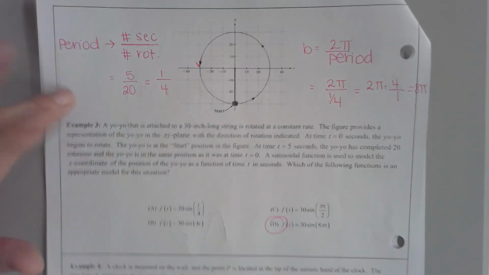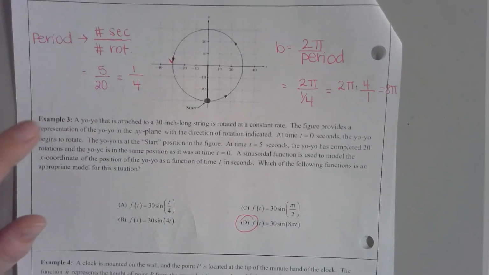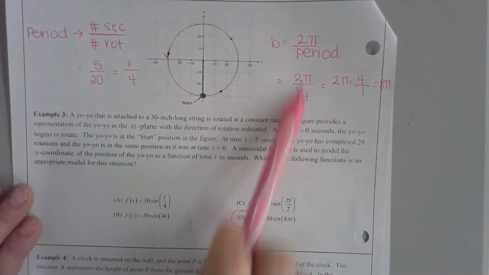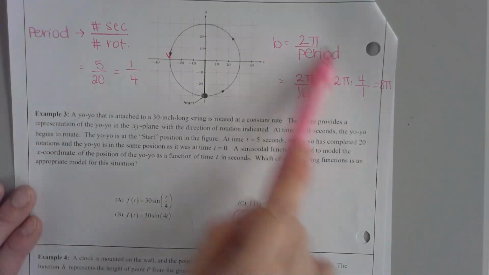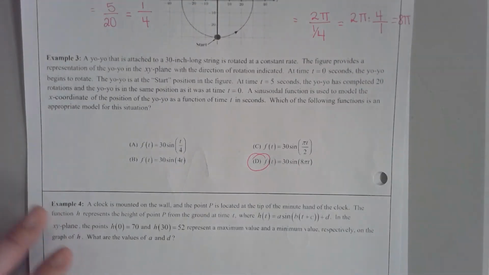Now there is one very similar to this on your worksheet that I'll go over with you, because you can't find the answer choice just by finding B. So I'll show you how to get the rest of that. Okay.